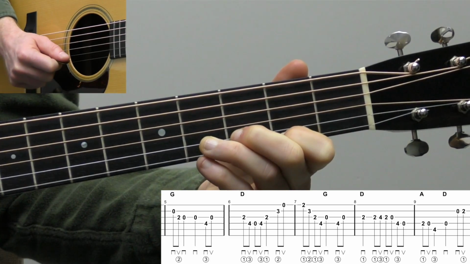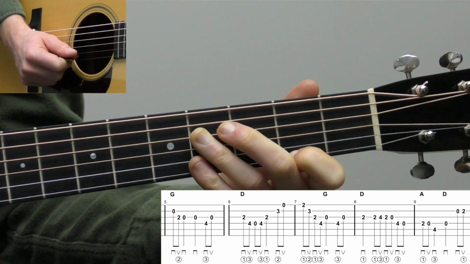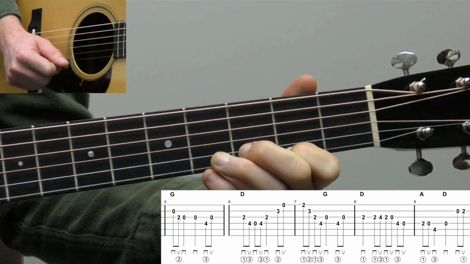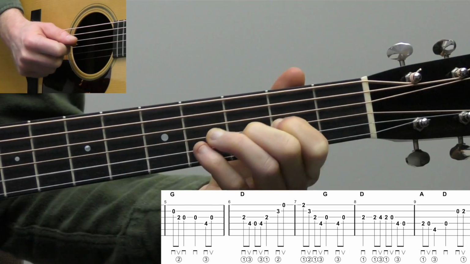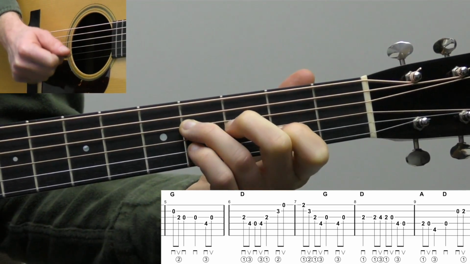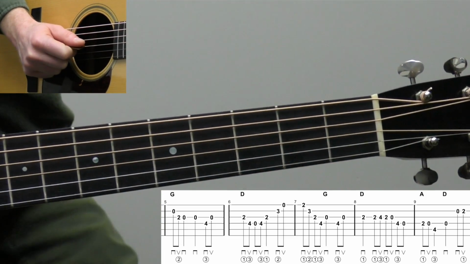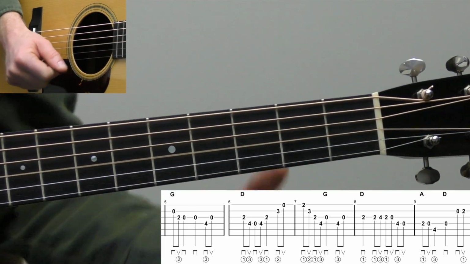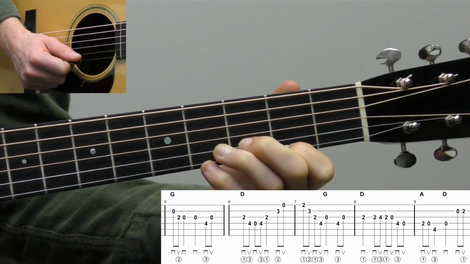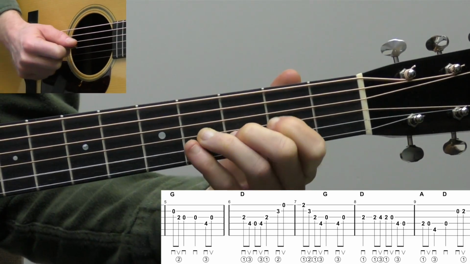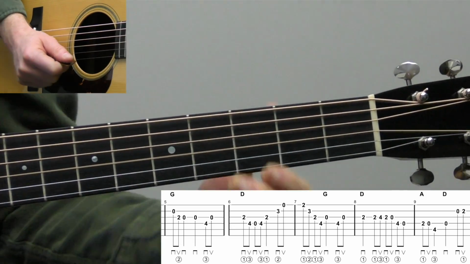So 2, 3, 2, 4. Good picking practice there. I'm changing 4 strings there. I'm going 1st string, 2nd string, 3rd string, 4th string. Let's just practice that part. We actually land on the open 3rd string for a G. So we're going from a D to a G there. So we're going down the notes of a D chord and then G open. Okay? So let's practice that part.